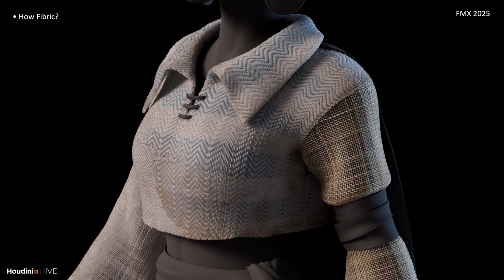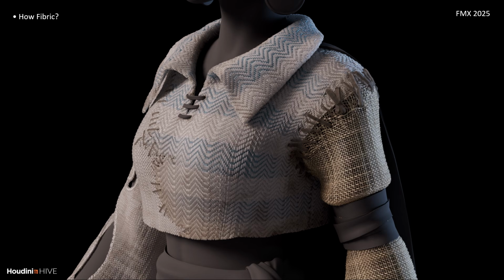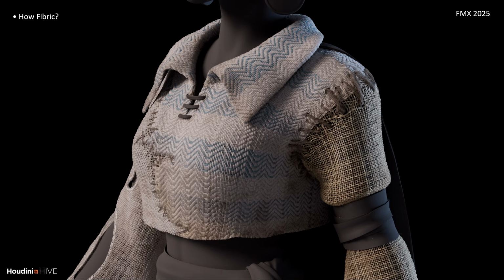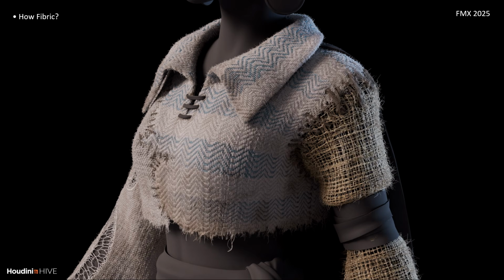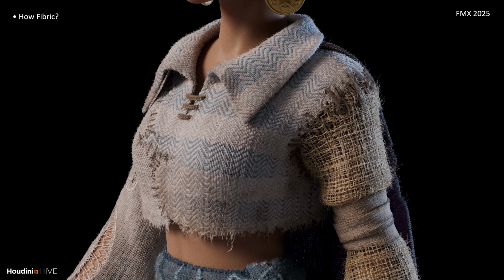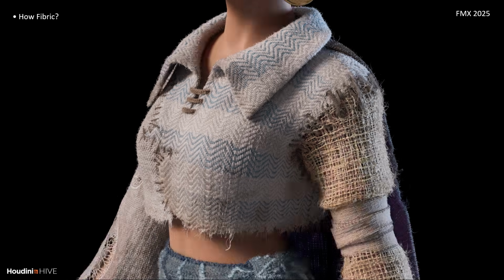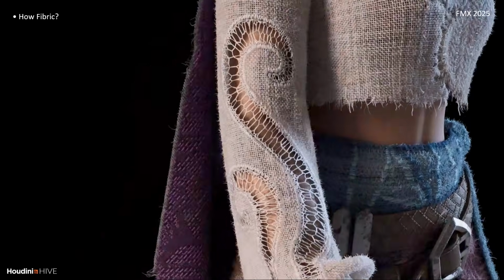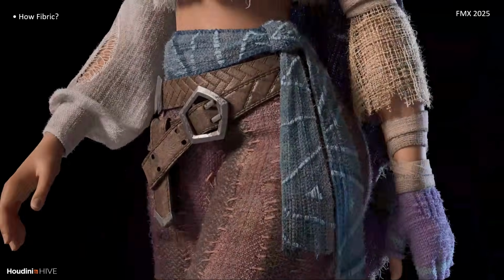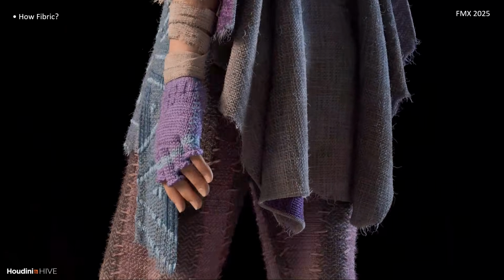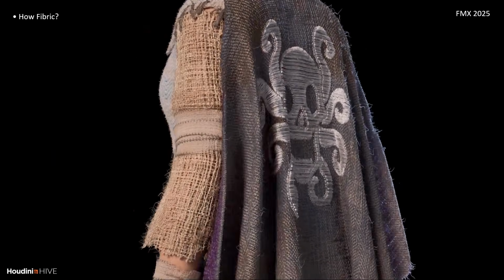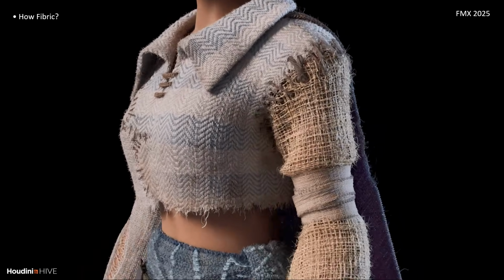So we're going to see how to create fabric with different patterns, how to add stitches, how to add more detail to the curves, damage the fabric, add fuzz, and many more. And finally, how to deform it and apply an animation to it. So here you can see some renders of a character that we created for showing this toolset. Everything rendered in Karma, of course.